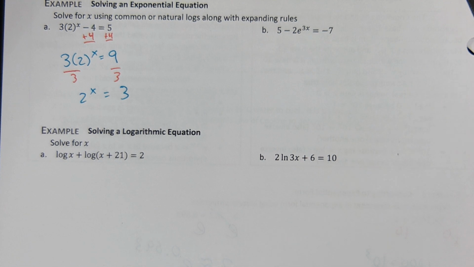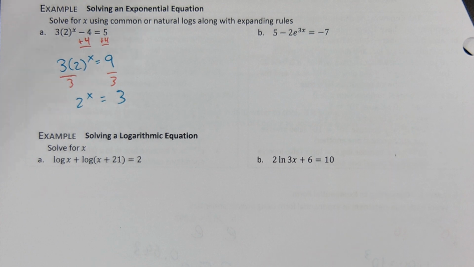First come, first serve. Natural or common? Okay, common log. Every period today said the same thing. We'll use the common log here to solve for x. Take log of both sides.